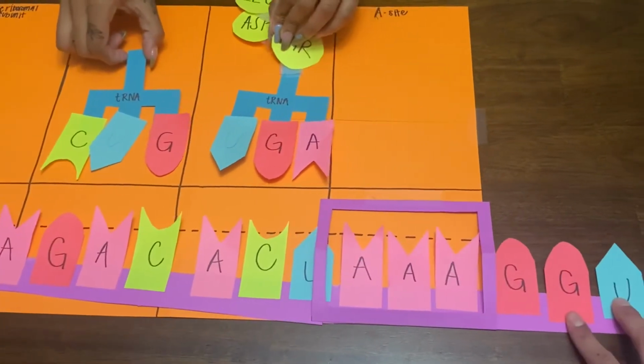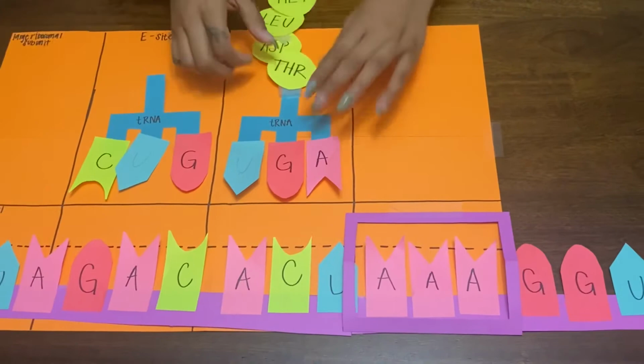Each codon, as you can see, will go through the same process as the start codon until it reaches the end codon.